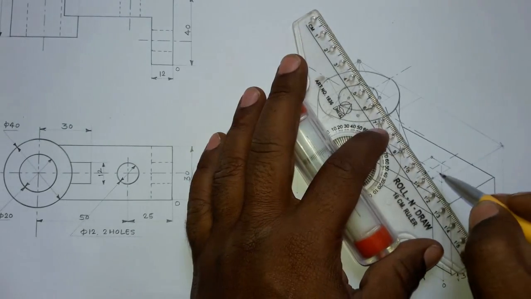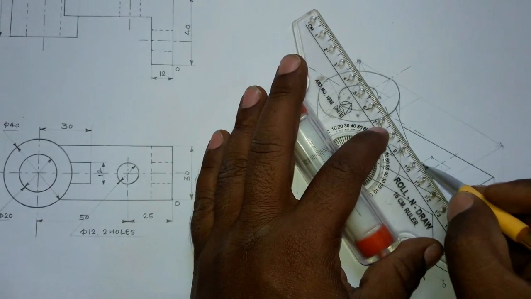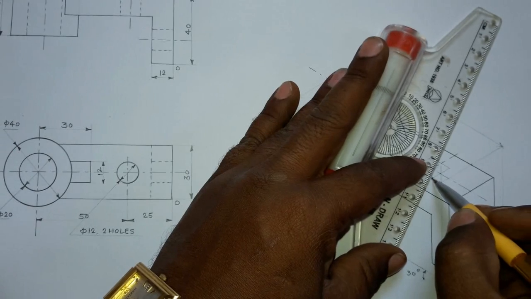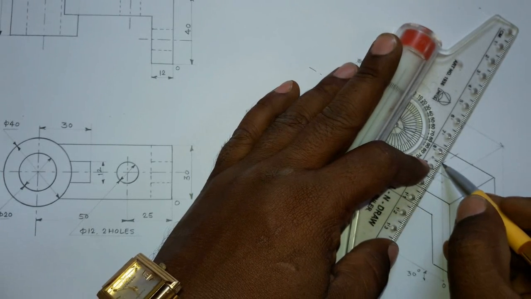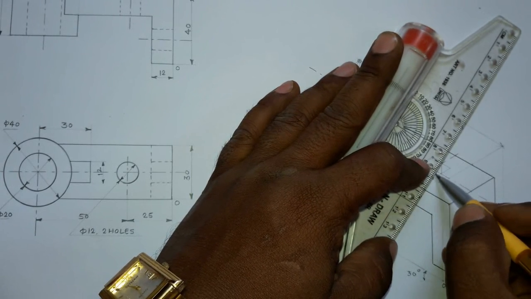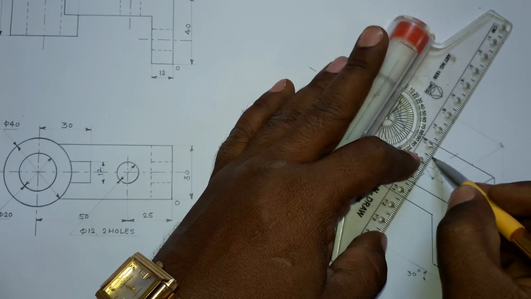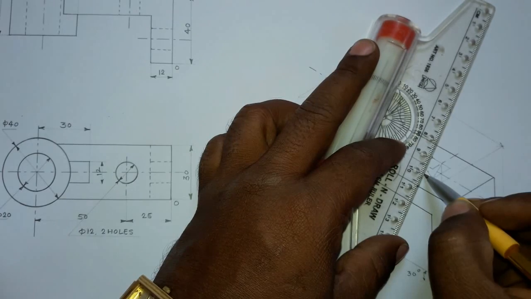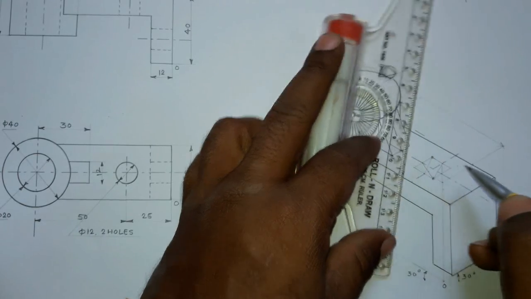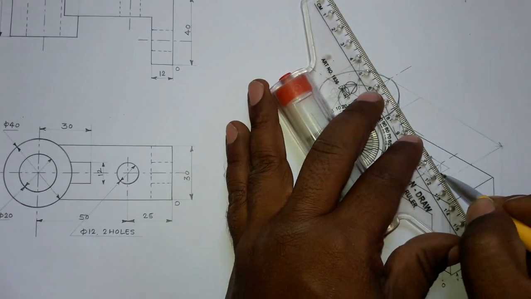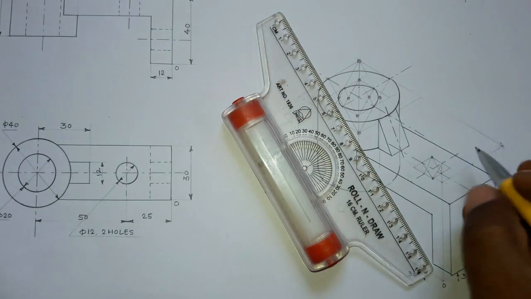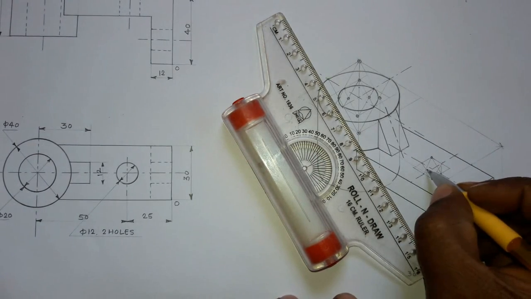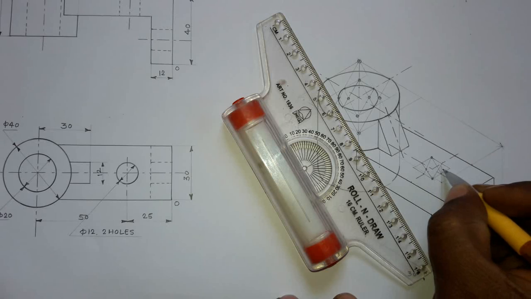So we'll join the lines on the opposite face centers like this. And we'll get the centers here, 4 centers, these 2 centers, and at the center intersection this is second, third, so 4 centers.